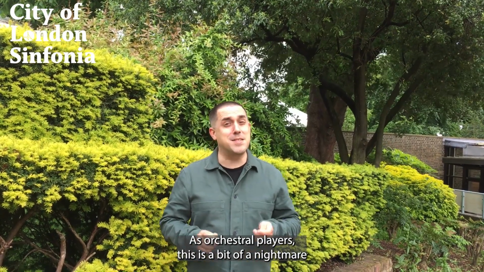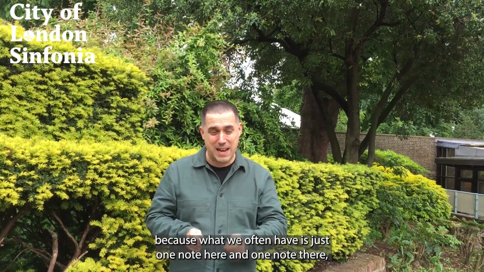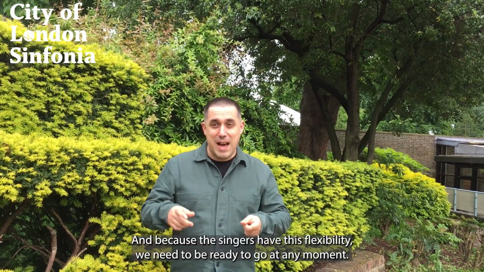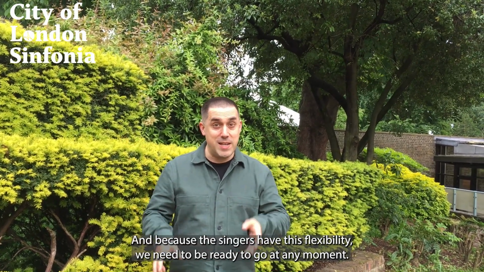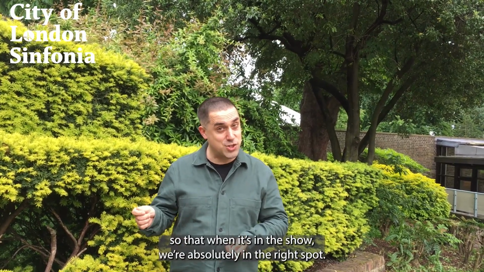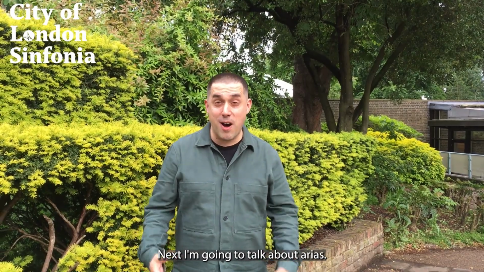As orchestral players, this is a bit of a nightmare because what we often have is just one note here and one note there in between certain words. And because the singers have this flexibility, we need to be ready to go at any moment. So we actually spend quite a long time rehearsing recitative so that when it's in the show, we're absolutely in the right spot.